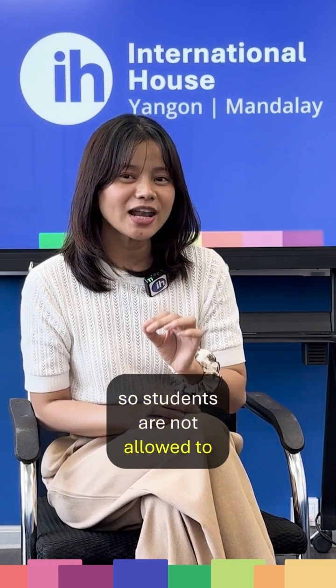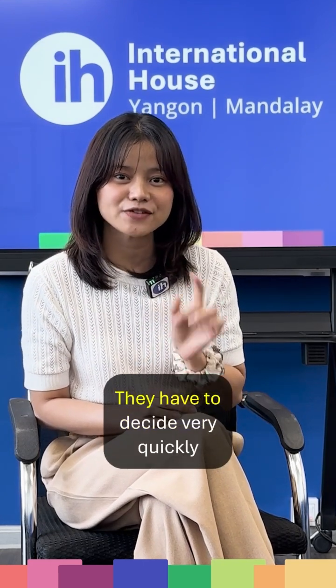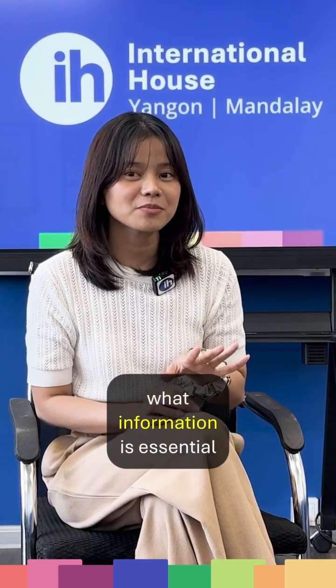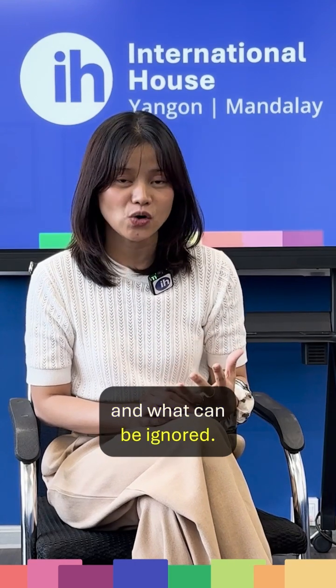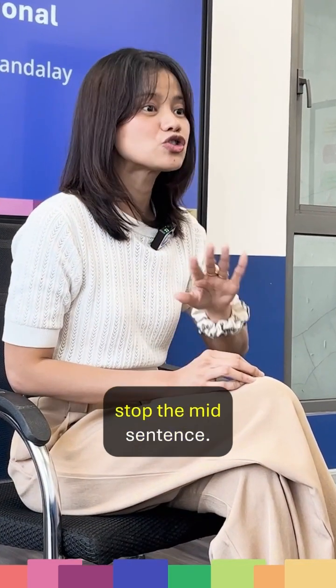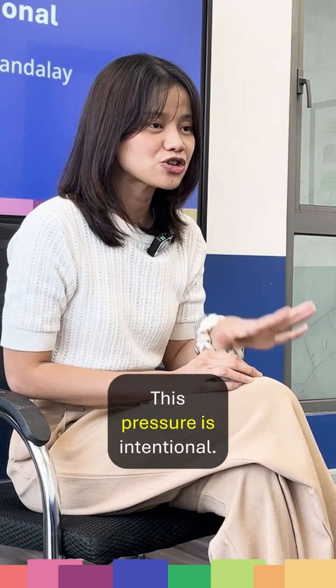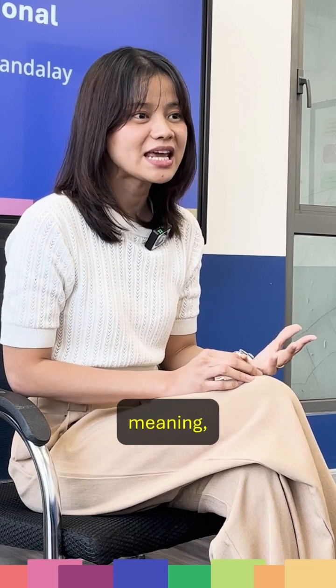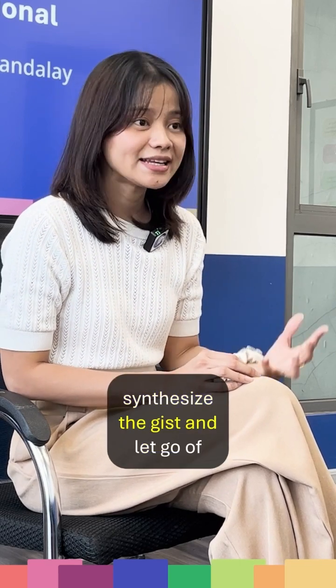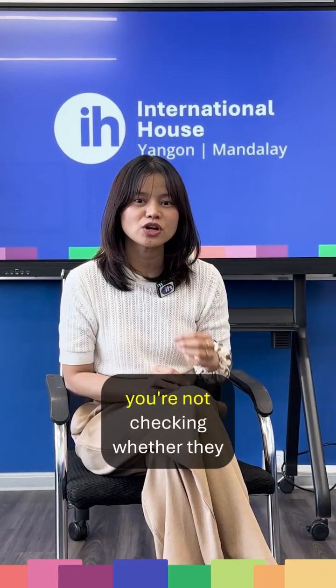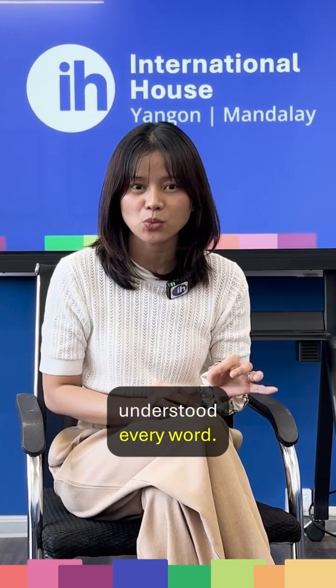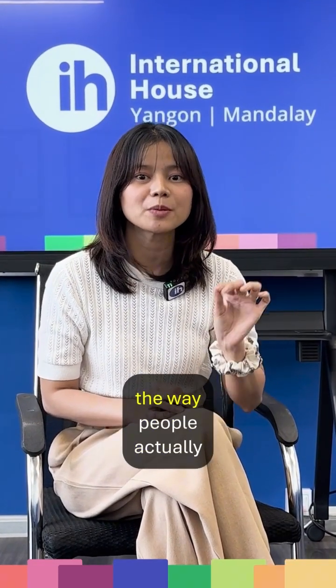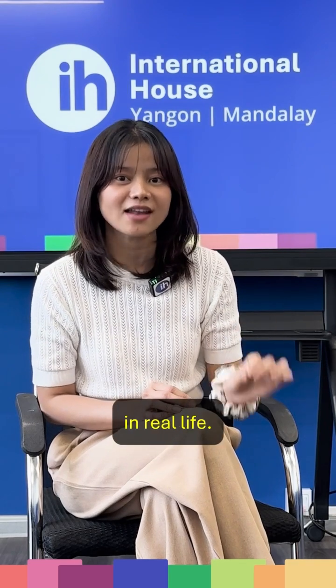So students are not allowed to read from the text. They have to decide very quickly what information is essential and what can be ignored. So when the timer ends, stop them mid-sentence. This pressure is intentional. It forces learners to prioritize meaning, synthesize the gist, and let go of minor details. So you are not checking whether they understood every word. You are training them to read the way people actually read in real life.